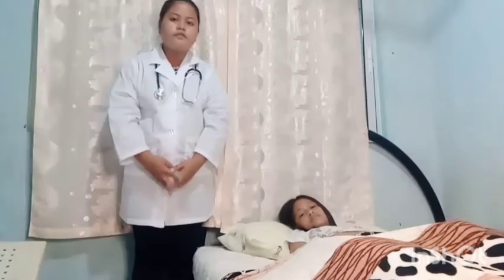And now for the auscultation of the abdomen, we are going to auscultate the abdomen for the bowel sounds, vascular sounds, and peritoneal friction rubs.